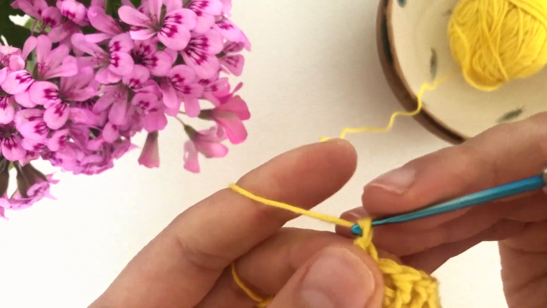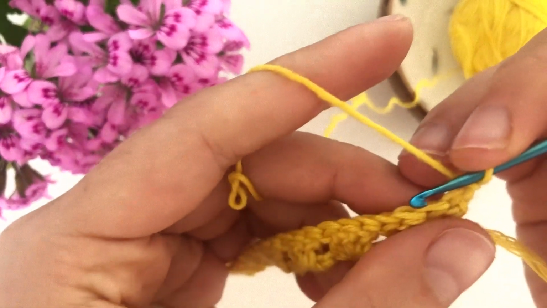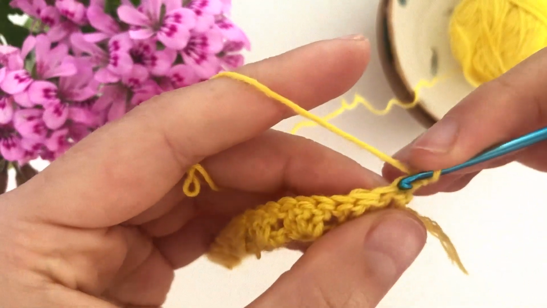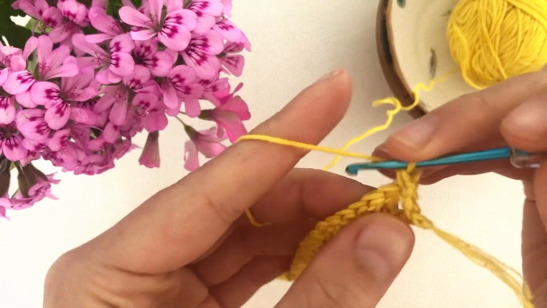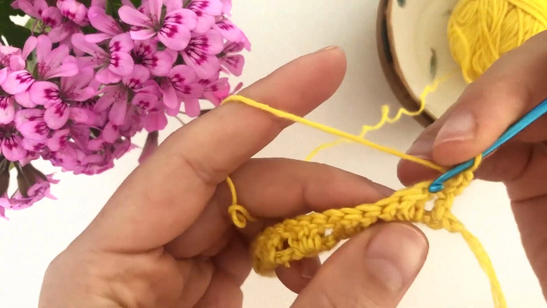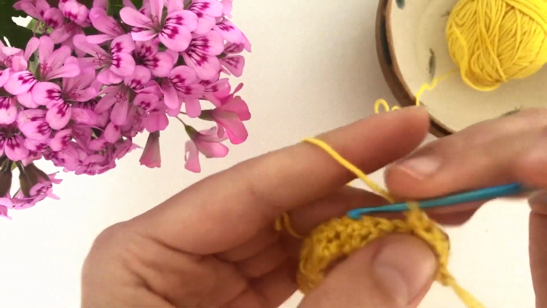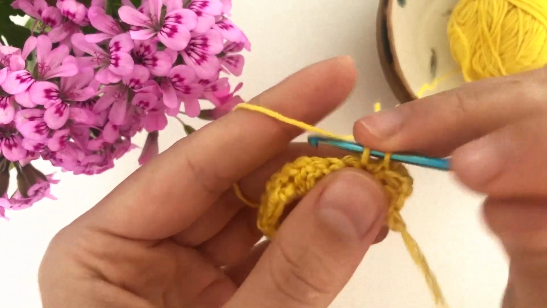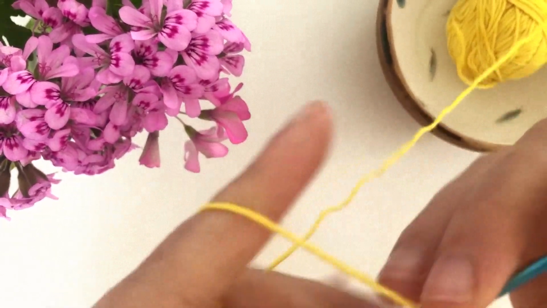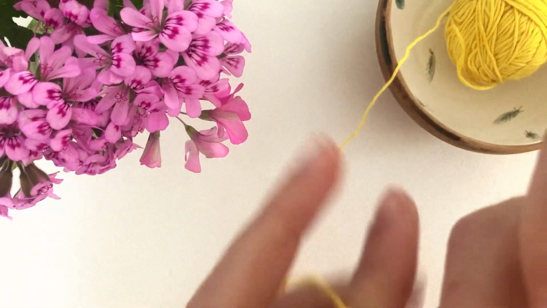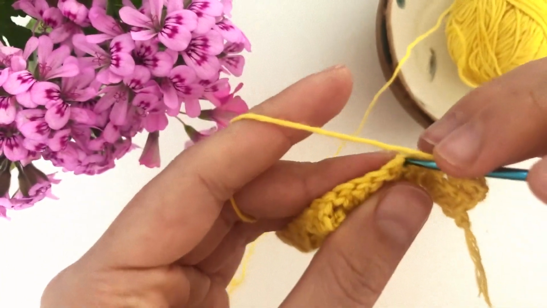The second row starts with 1 chain, turn your work, single crochet in the same place. Skip next DC and 3 single crochets in next DC. Skip next 2 DC, 3 single crochet in next DC.